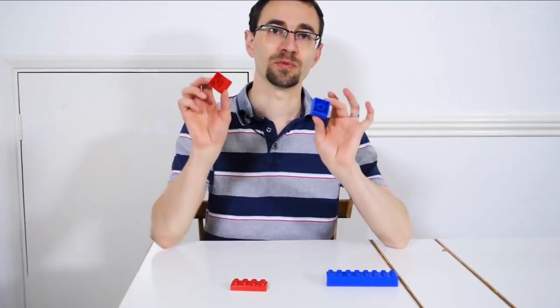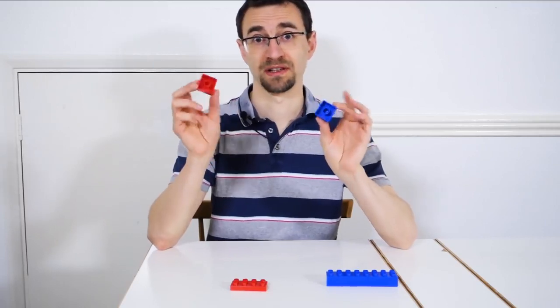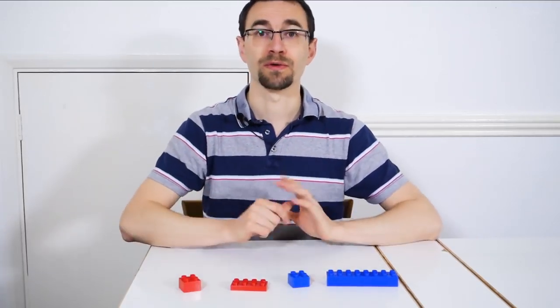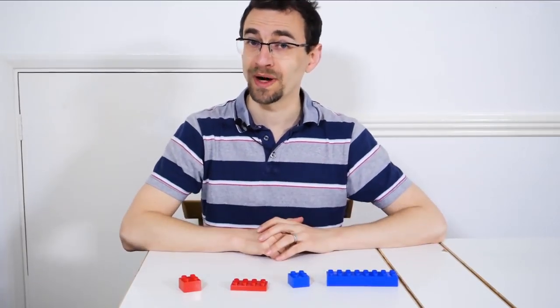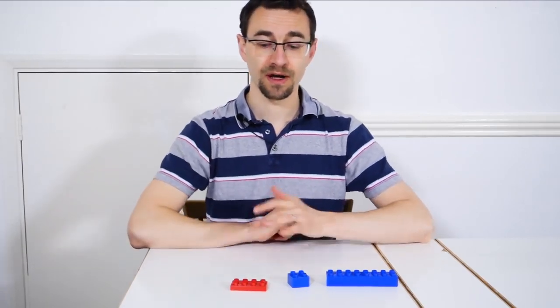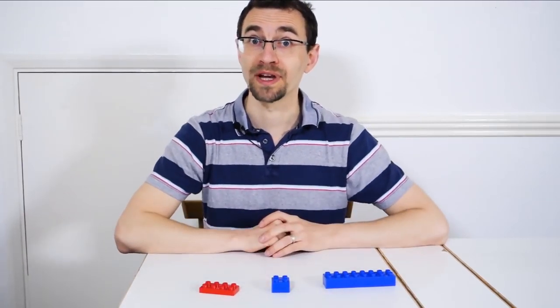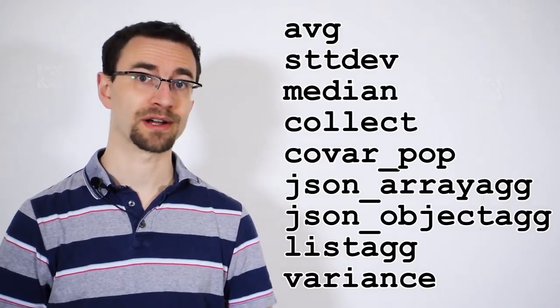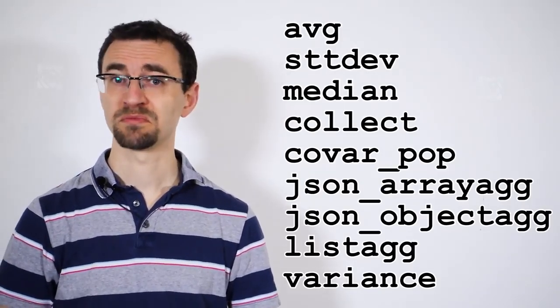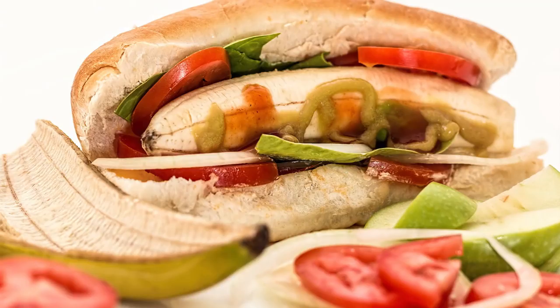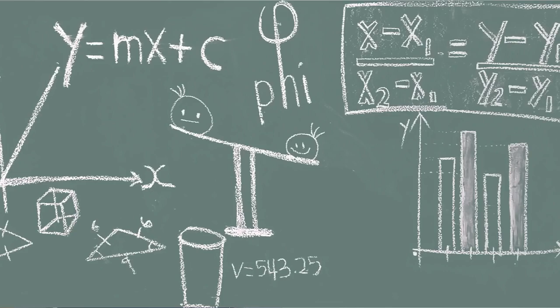Similarly, these 2 bricks are the same size and same weight. So if we were to count the distinct weights of these bricks, we'd effectively only get the weight of 3. Count, sum, min and max are some of the most common aggregate functions you'll use, but there are many more available in Oracle database to aggregate your data. For a full list, check out the links down in the description. Or if you have unusual requirements that these don't cover, you can always write your own.